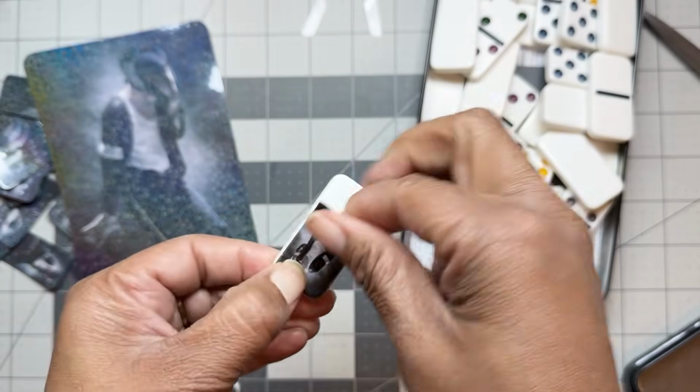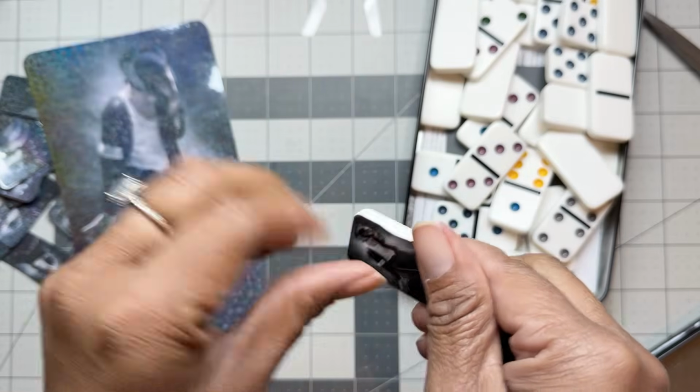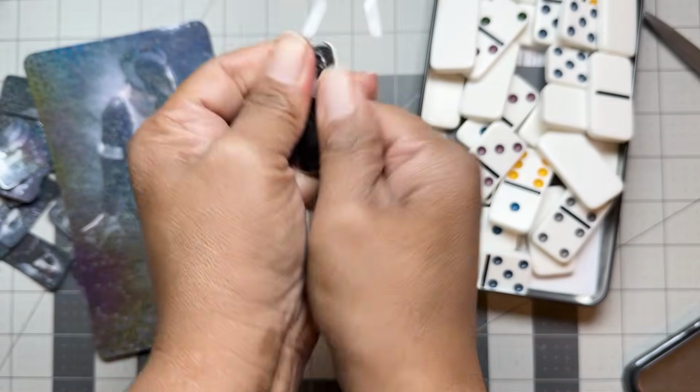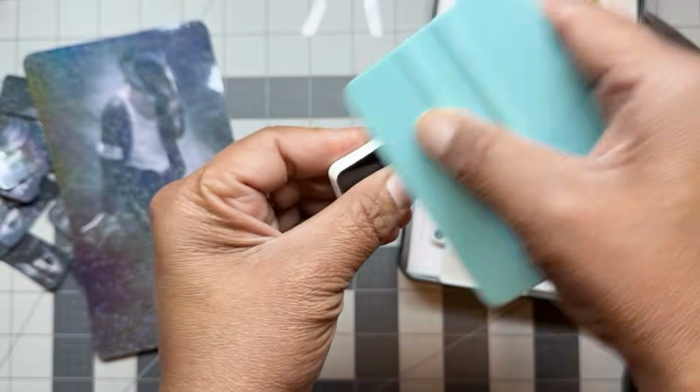And guess what? This is Cricut. See it? Such an easy fix. That's before smoothing the edges. Smooth my edges.